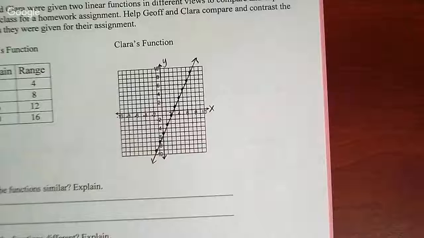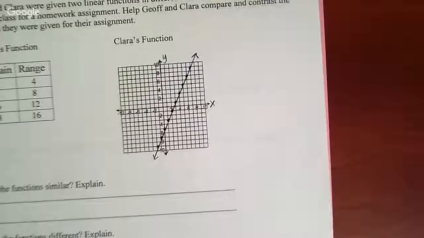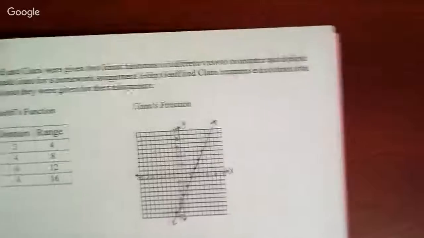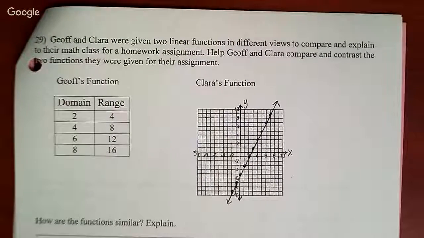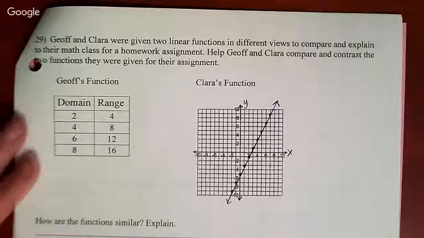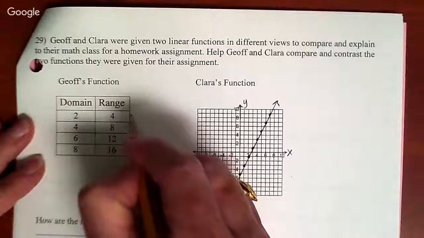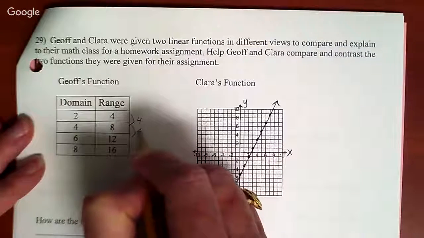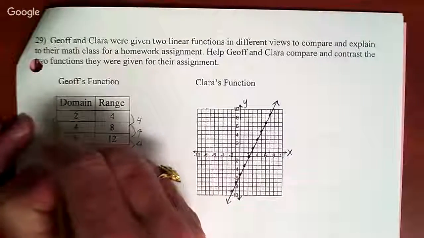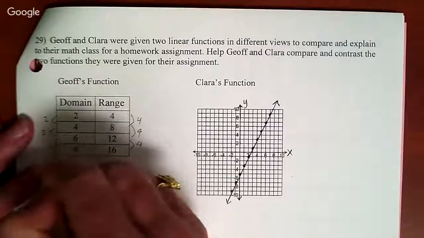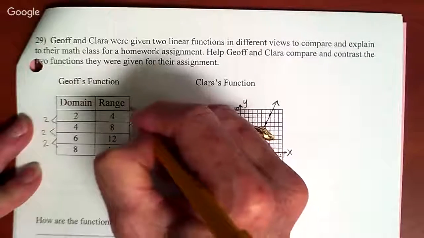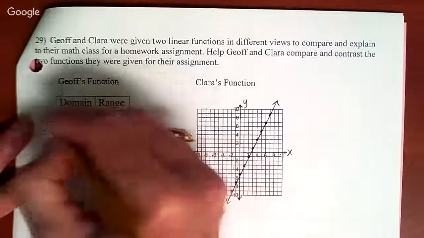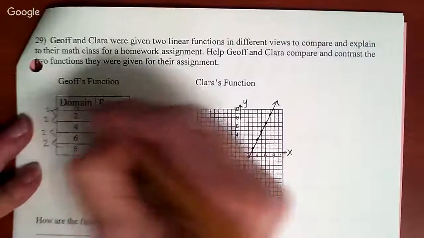Okay. Next, it says Jeff and Clara were given two linear functions in different views. Let me move that over there. To compare and explain to their math class for a homework assignment, help Jeff and Clara compare and contrast the two functions they were given for their assignment. Well, if we notice here, this goes up by 4 each time, and this goes up by 2. So if I go back, this would go back 4 to 0. This would go back 2 to 0.